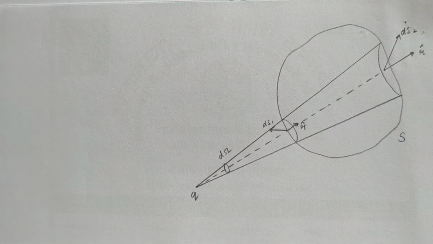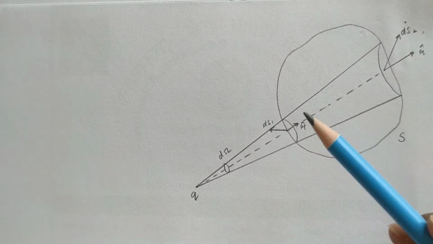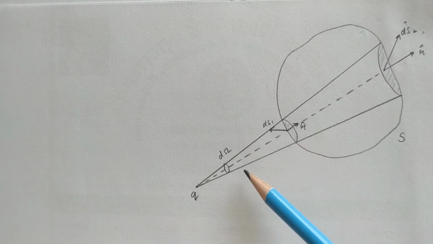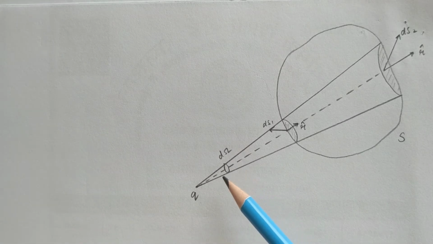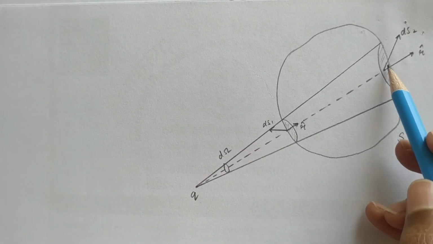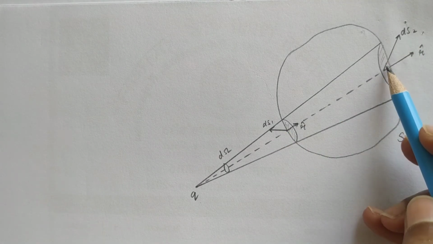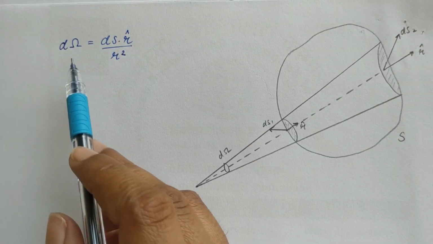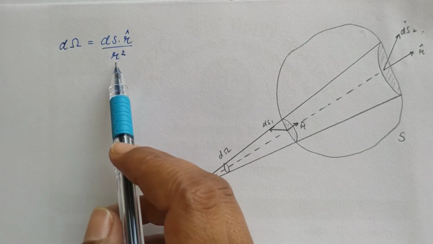There are two areas where the cone is intercepting, that are ds1 and ds2. So these area elements subtend the same magnitude, that is d omega, at the point charge q. So this area vector is acting outwards, and here ds2 is acting outward in this direction. So the value of d omega is ds dot r cap upon r square.